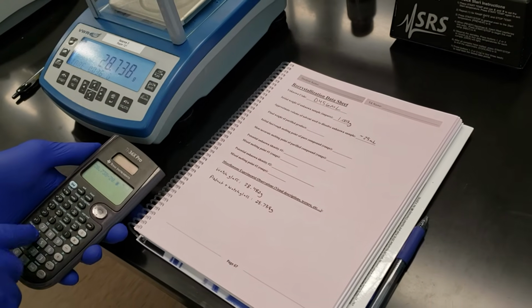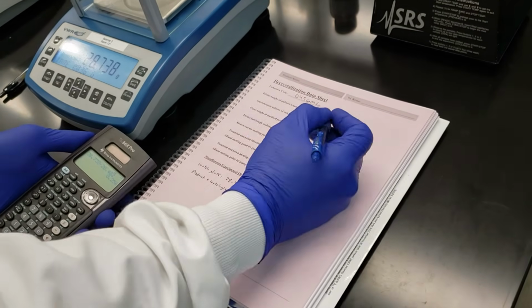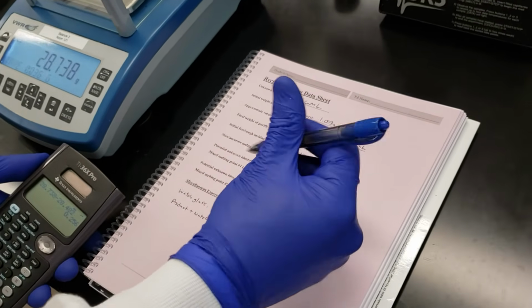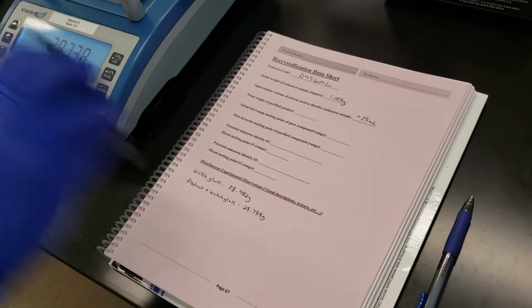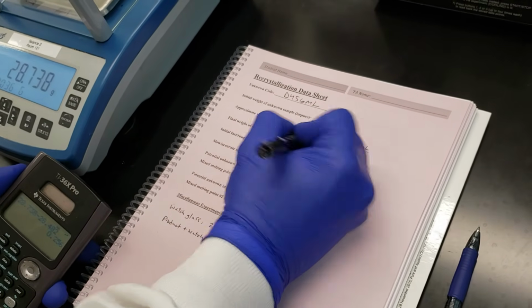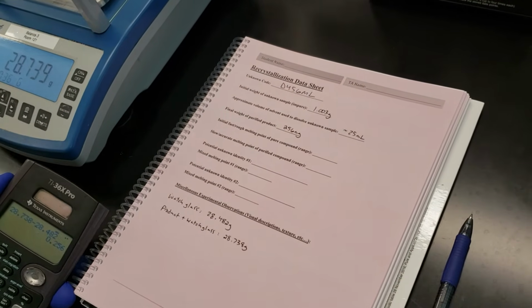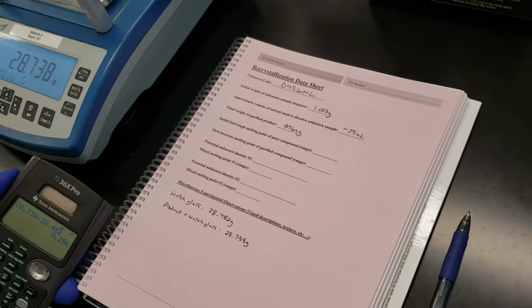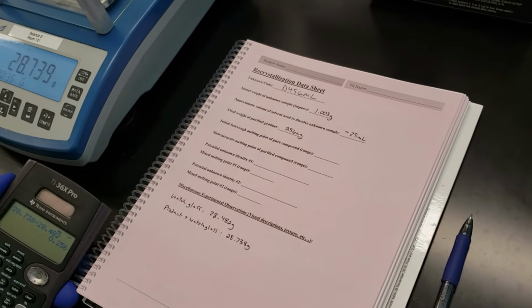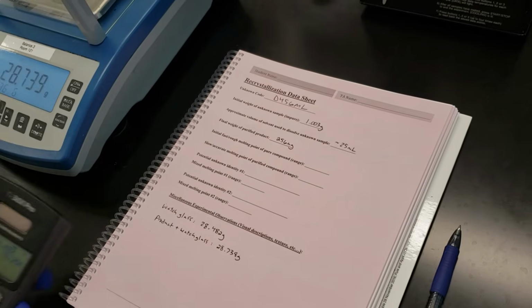Simple math. We've got 256 milligrams of our purified, recrystallized, unknown compound. Now we're going to move on to the melting point determination.